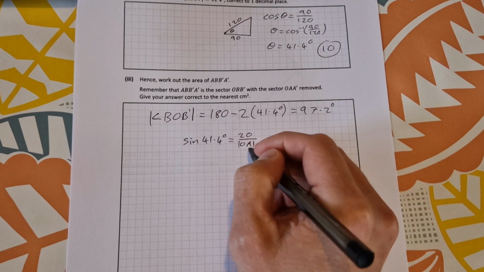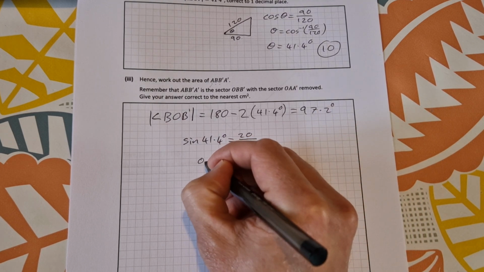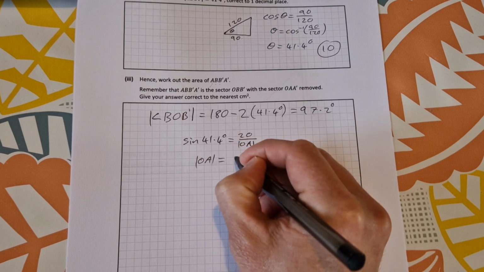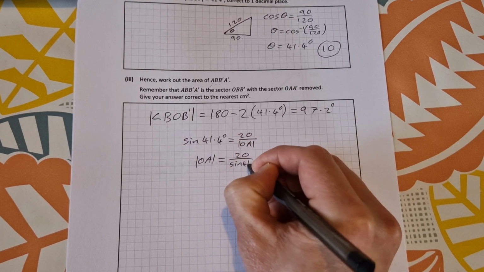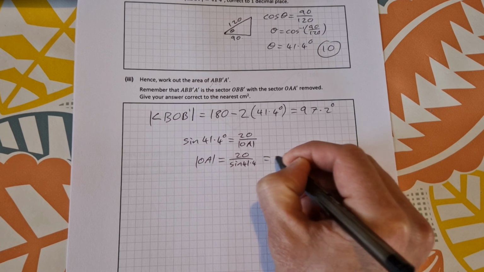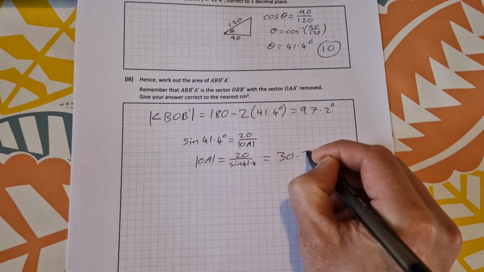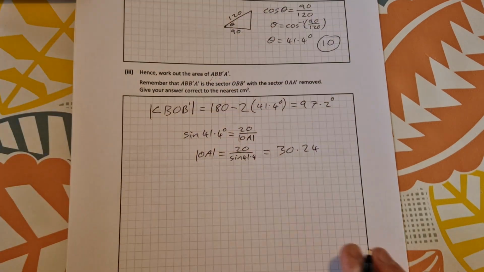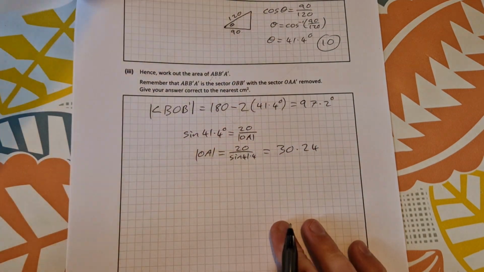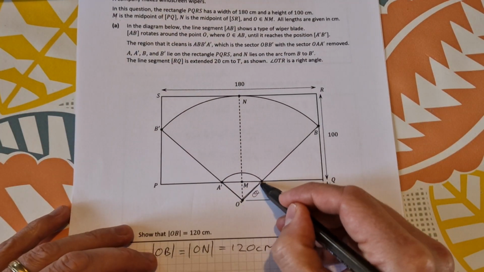So OA is equal to 20 over sine 41.4. So that's equal to 30.24. So that is the length of the small radius, I'll show you on the diagram again, this length here.